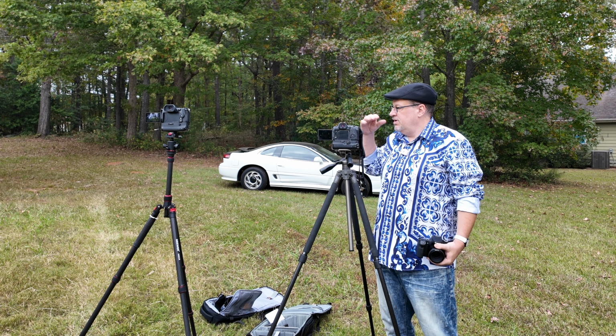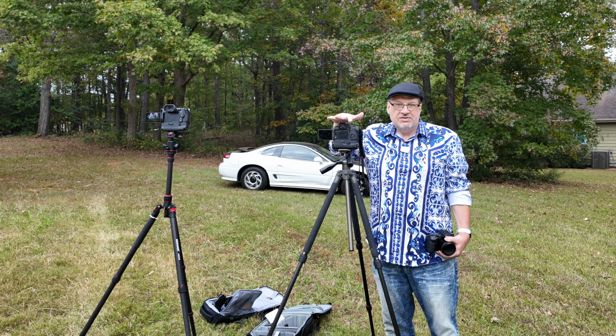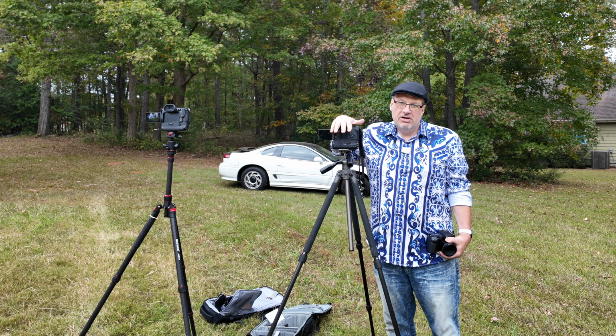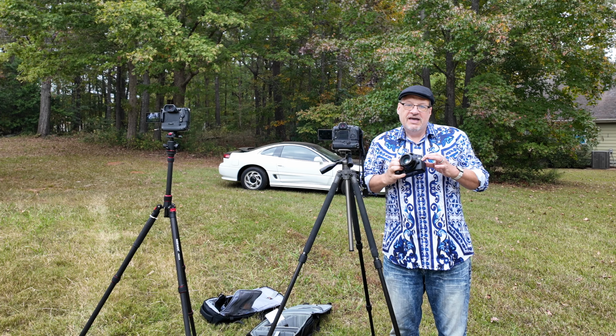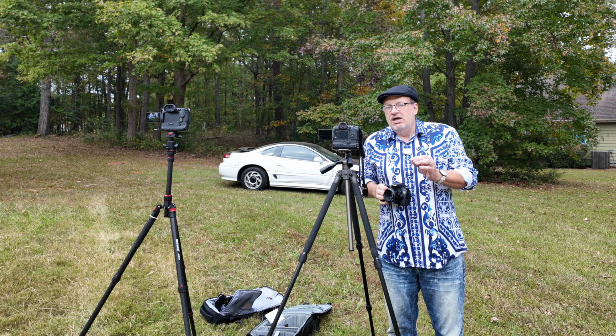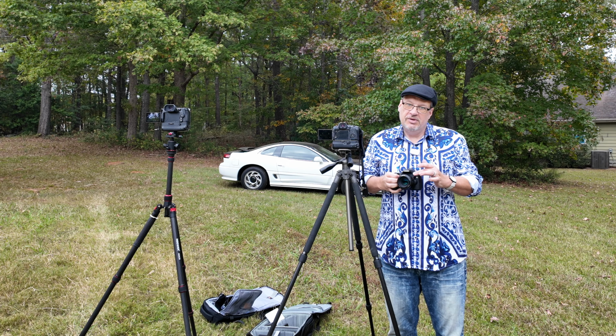But I'm going to put a 50mm lens on the Canon R6, which is a full frame, which will give us a true 50mm view. Then I'm going to put a 50mm lens on the Canon 70D, which is the APS-C 1.6x, which will give us an 80mm view, even though we're using a 50mm lens.